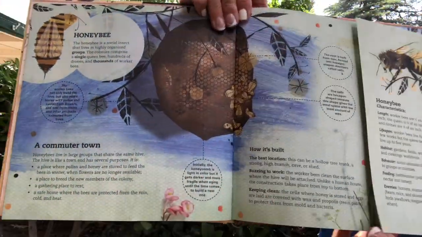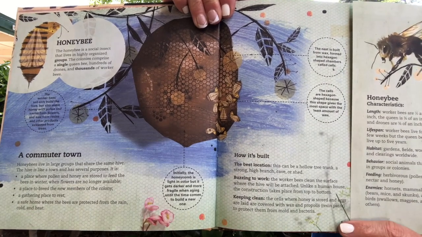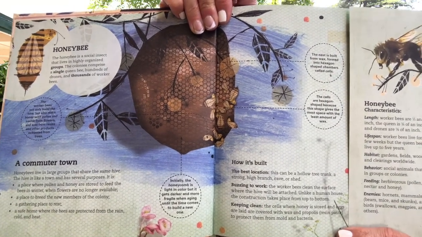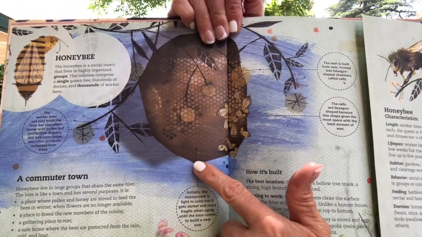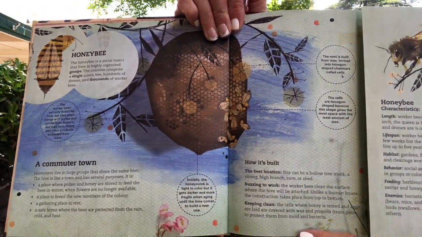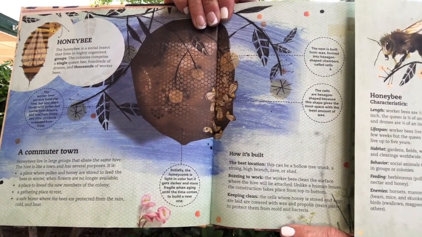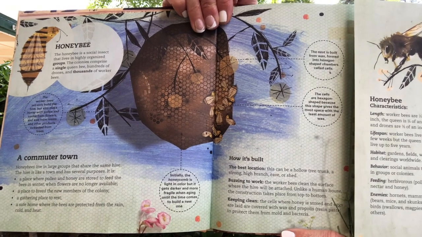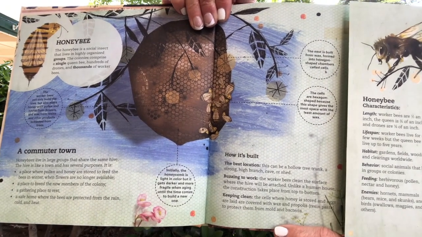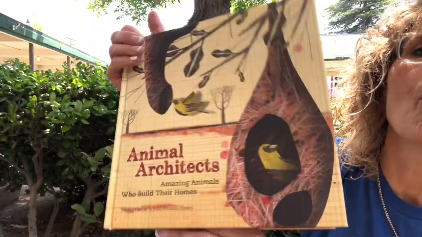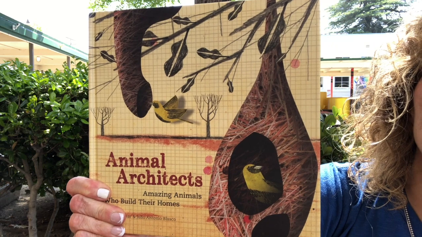Oh my goodness, honeybees change their environment all the time, right? They gather nectar from flowers, but then they go back and they build these amazing honeycombs. And the honeycomb is their home, but it is also where they raise their babies and where they make food. Wow. There are so many cool animals that change their environment.